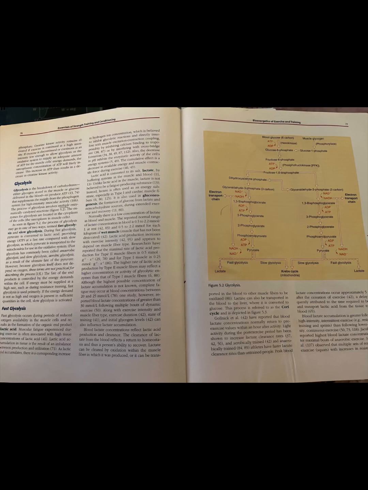As seen in figure 5.2, the process of glycolysis may go on in one of two ways, termed fast glycolysis and slow glycolysis. During fast glycolysis, pyruvate is converted into lactic acid, producing ATP at a fast rate as compared with slow glycolysis, in which pyruvate is transported to the mitochondria for use in the oxidative system. Fast glycolysis is commonly called anaerobic glycolysis and slow glycolysis aerobic glycolysis as a result of the ultimate fate of the pyruvate. However, because glycolysis itself does not depend on oxygen, these terms are not practical for describing the process. The fate of the end products is controlled by the energy demands within the cell.